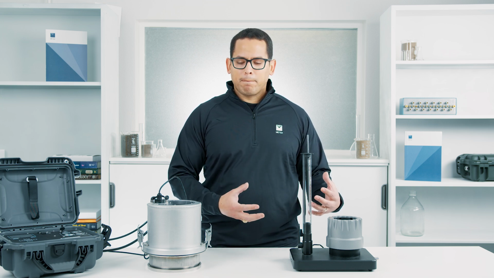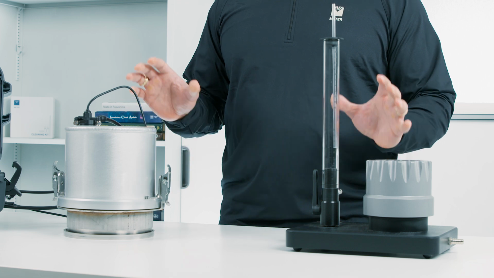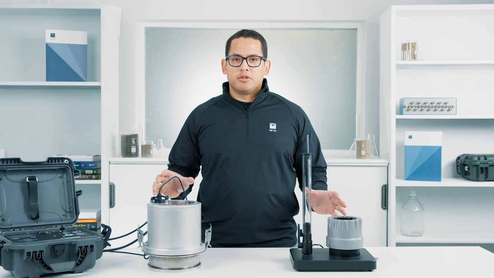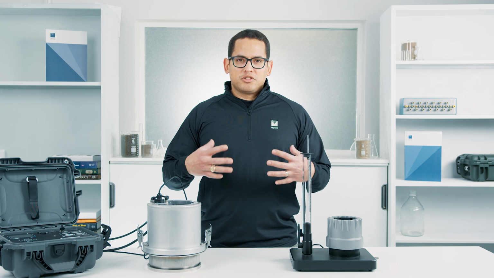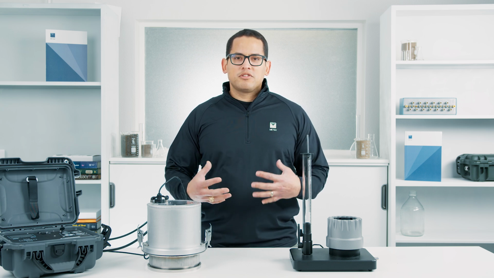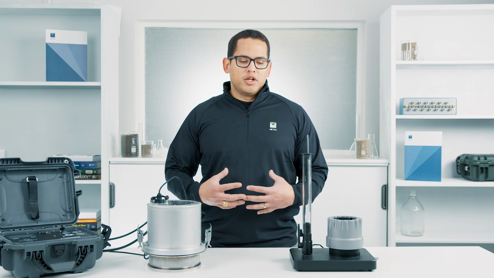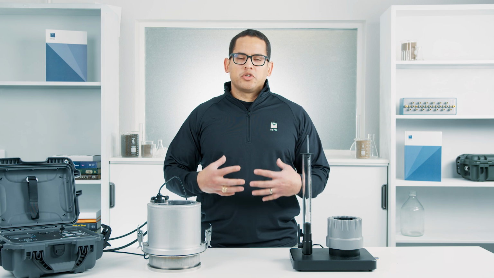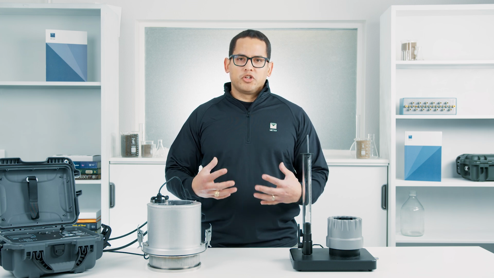Both the SATURO and the KSAT are great tools for making hydraulic conductivity measurements. But like we just discussed, there are differences between the methods that you need to take into account when trying to decide which one you're going to use for your research and for your measurement goals.